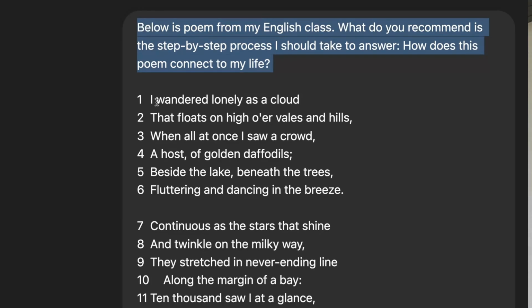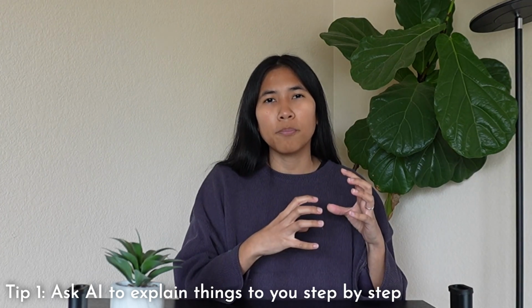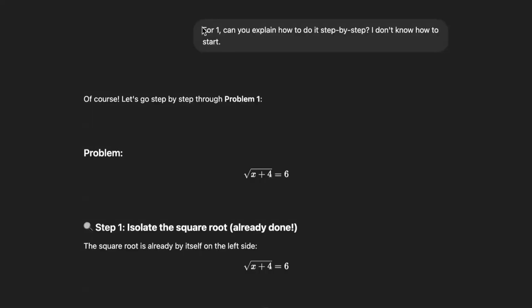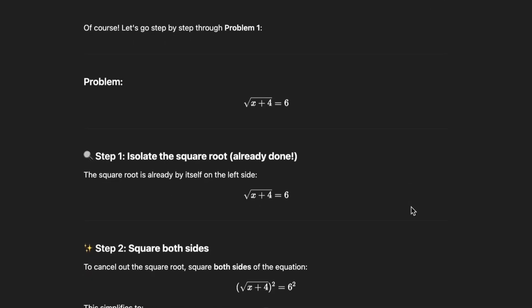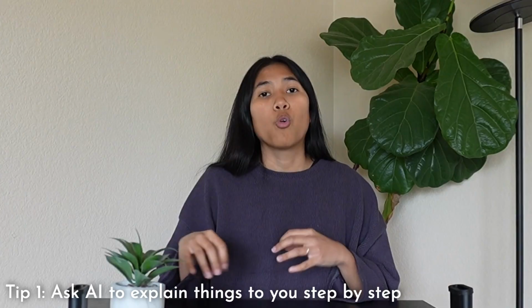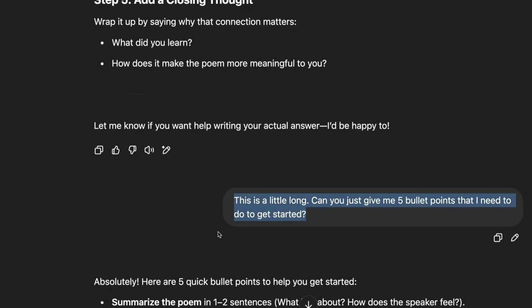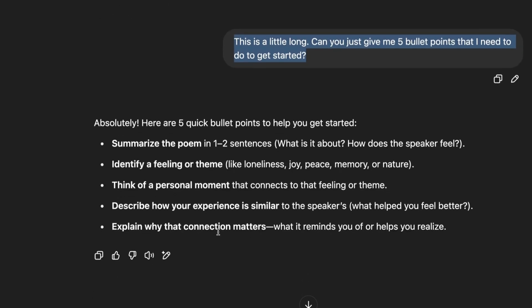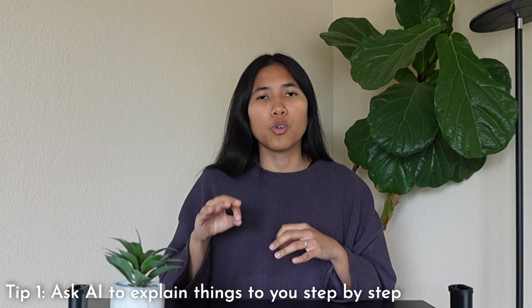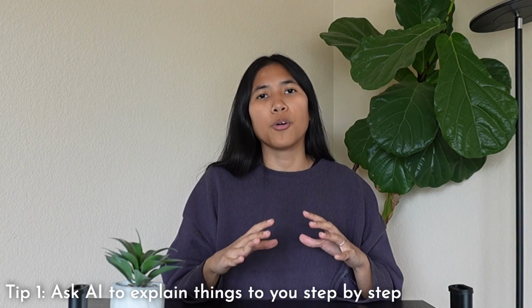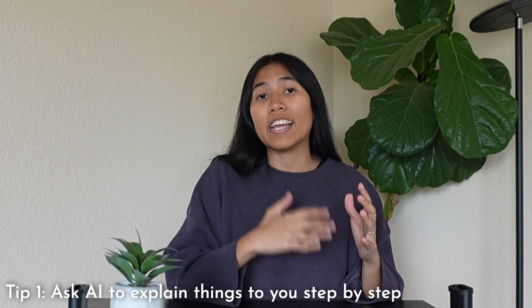So if it's explaining how to do a square root function, but you don't know how they got all of the terms into one side, you might want to ask it to say something like, explain how you got this part of the equation. Or if it's giving you really long answers, you might want to say something like, please try again with 5 bullet points in total. With asking for clarity, the goal there is to be as specific as possible on the response that you want the AI to improve on.